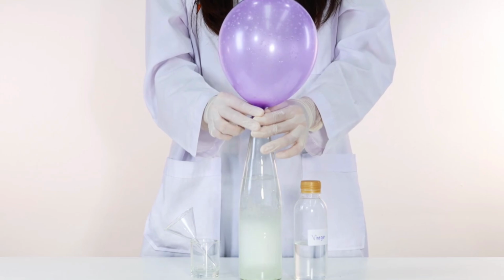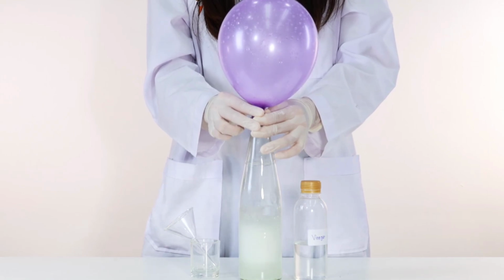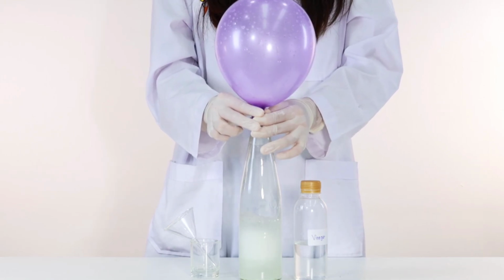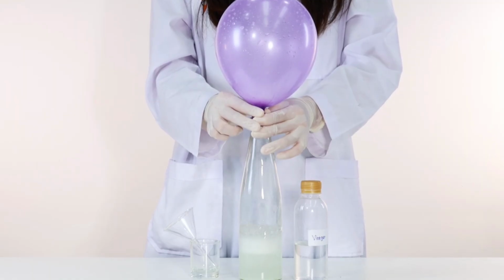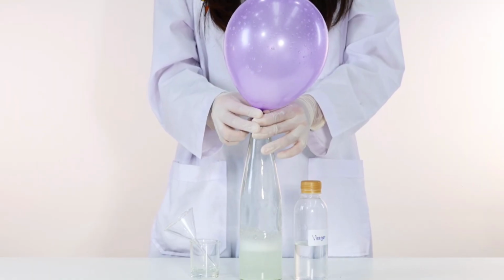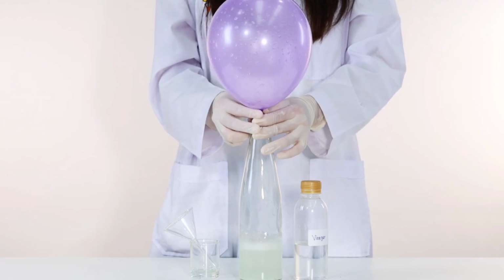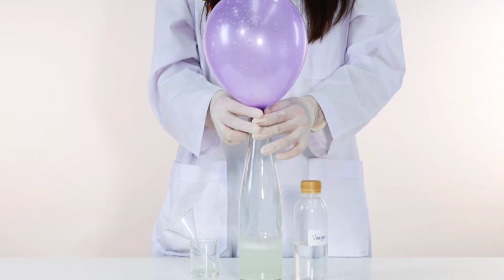Soda water contains dissolved carbon dioxide under pressure. When the bottle is opened and shaken, the pressure is reduced and the gas escapes into the air. If a balloon is placed over the bottle, the gas fills it up, demonstrating the expansion of gas and the concept of gas pressure.